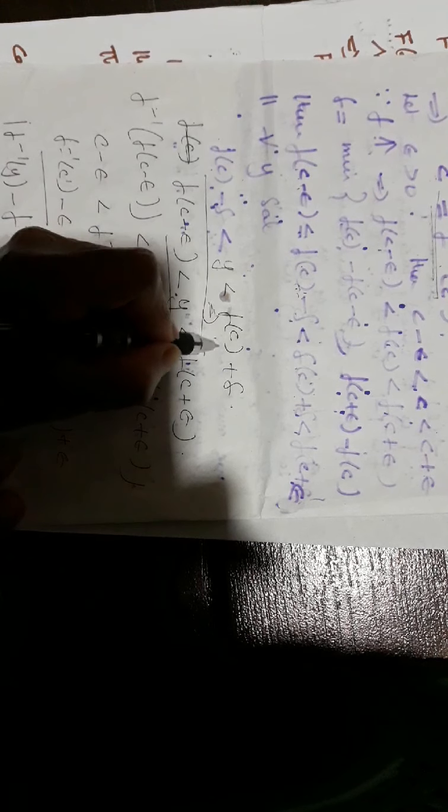So you replace this, and it implies that c prime minus delta is less than y, which is less than c prime plus delta, because f of c here is c prime. So using this, whenever mod y minus c prime is less than delta, we have the result.